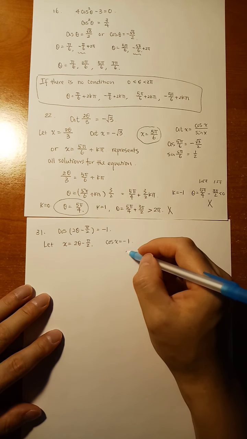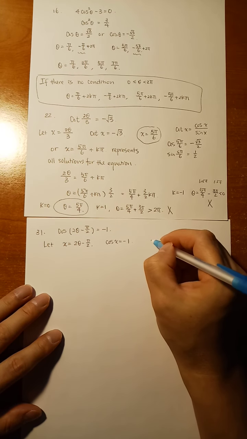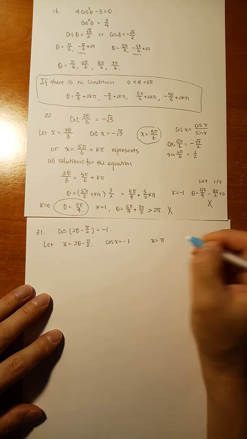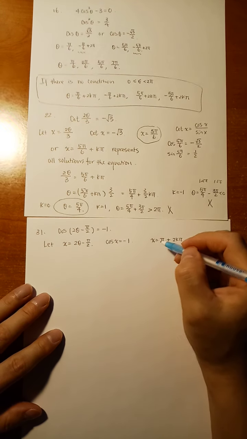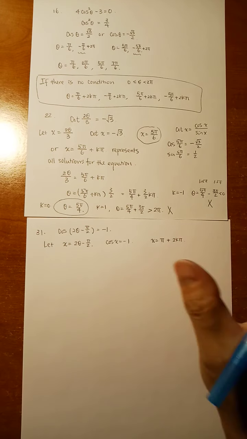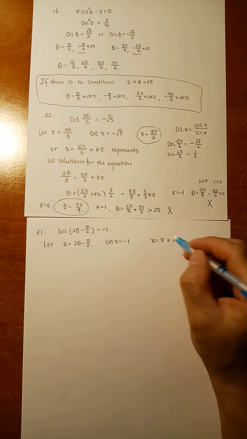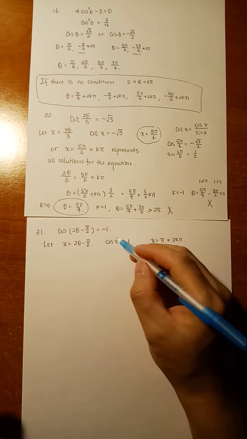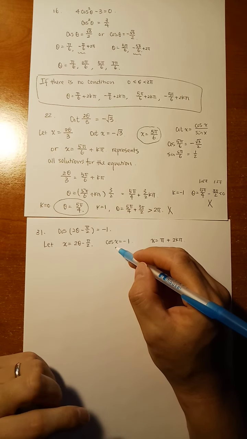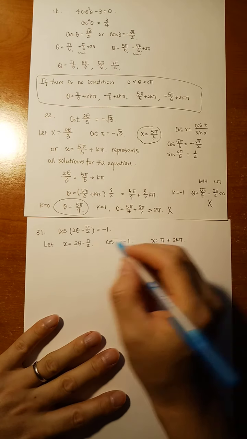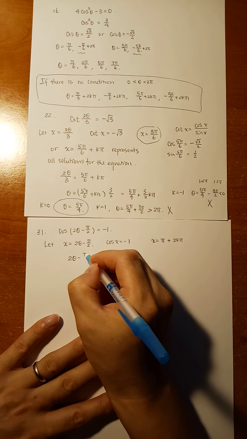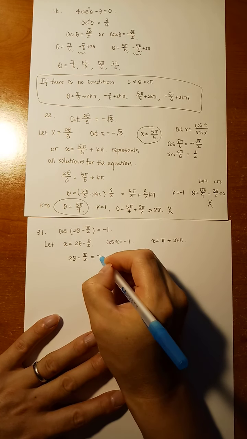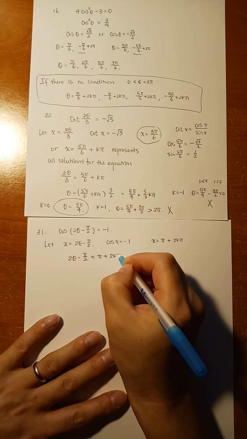We know that there's only one value. Then x is going to be pi plus 2k pi. Only cosine pi is -1 in one cycle, and then you add 2k pi. So this represents all solutions satisfying this equation. So 2 theta minus pi over 2 is equal to pi plus 2k pi.